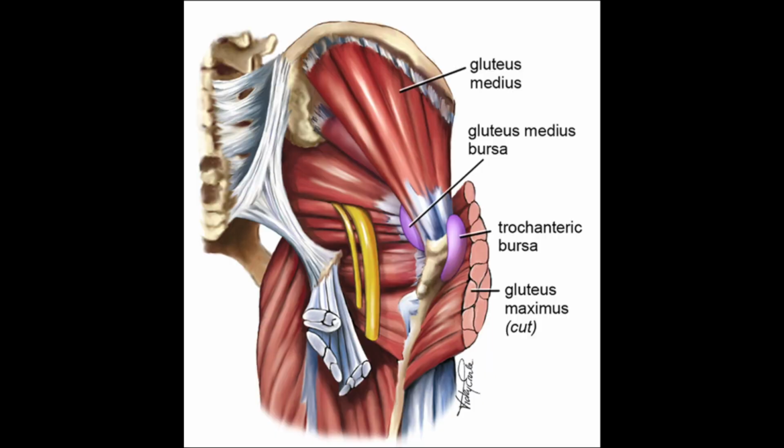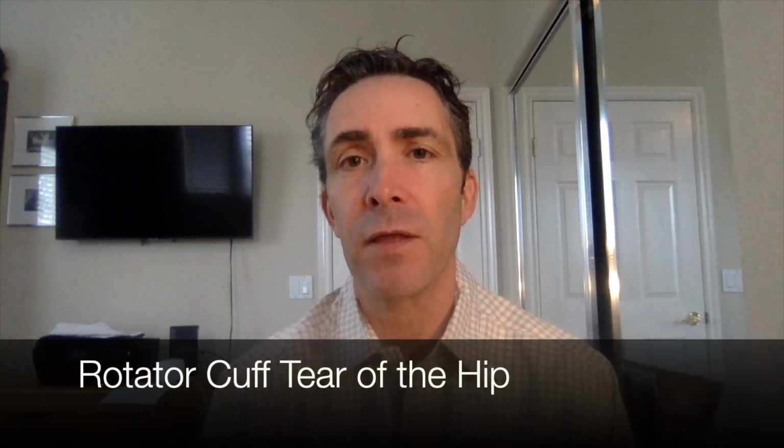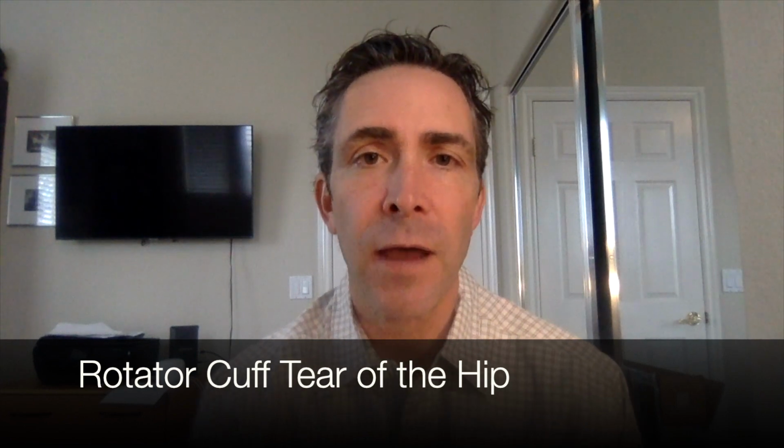One of the most common things that I see in the office, and I mean literally 2 or 3 times every single day, is what we call gluteal tendinopathy. It's tendinitis or partial tearing or tendinosis of 2 tendons of the hip called the gluteus medius and the gluteus minimus. And sometimes this has been referred to as a rotator cuff tear of the hip. And it can be hard to diagnose for some people, so you have to know the anatomy.